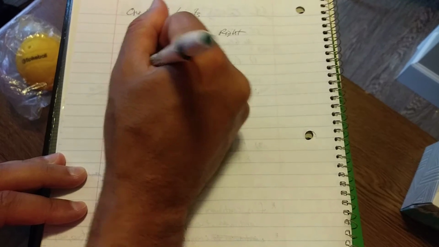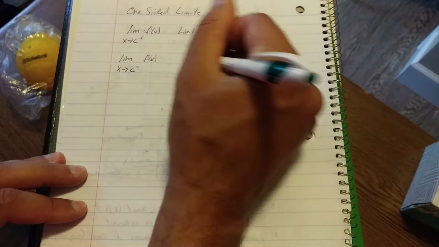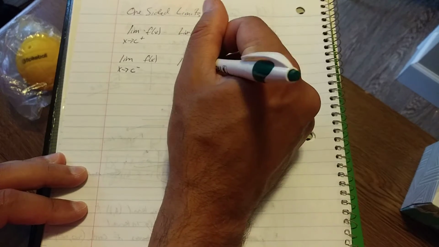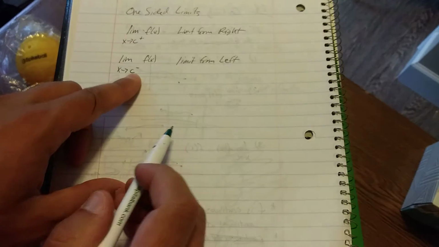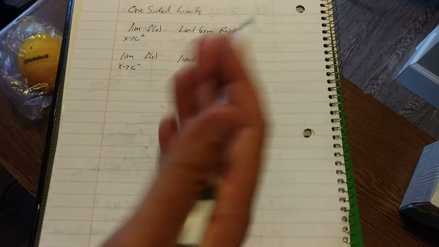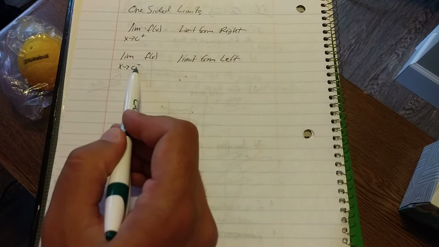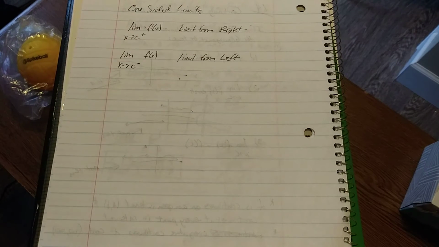And the negative sign here, limit from the left. This always got me confused when I was younger. Negative sign is on the wrong side, obviously, but if it's on this side, that means it's coming from the left, approaching from the left.